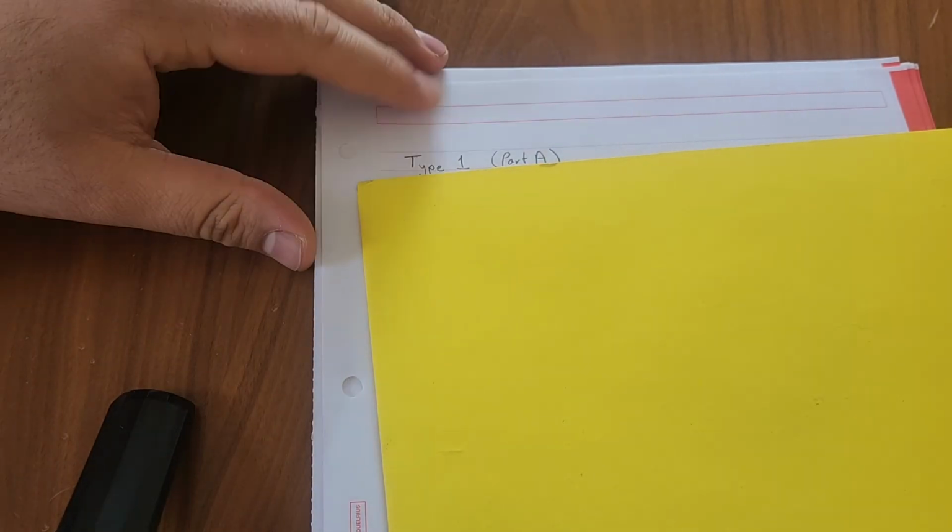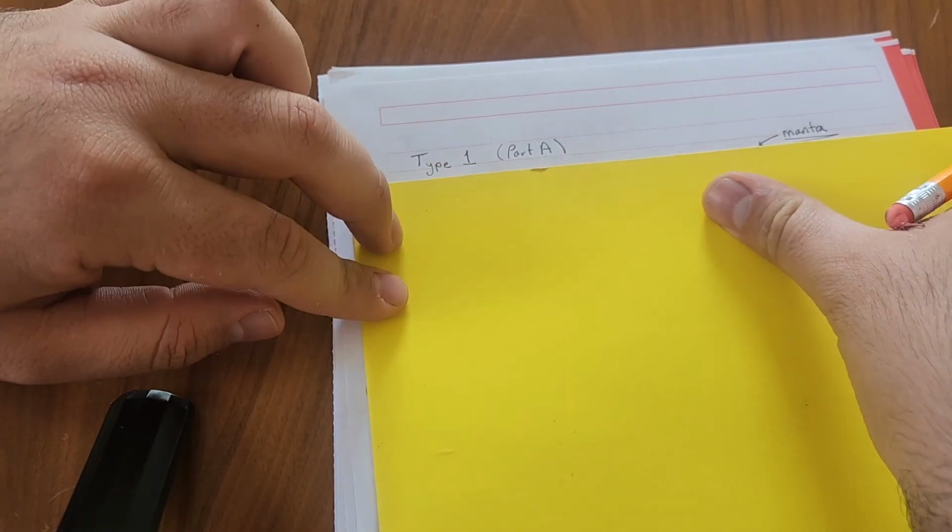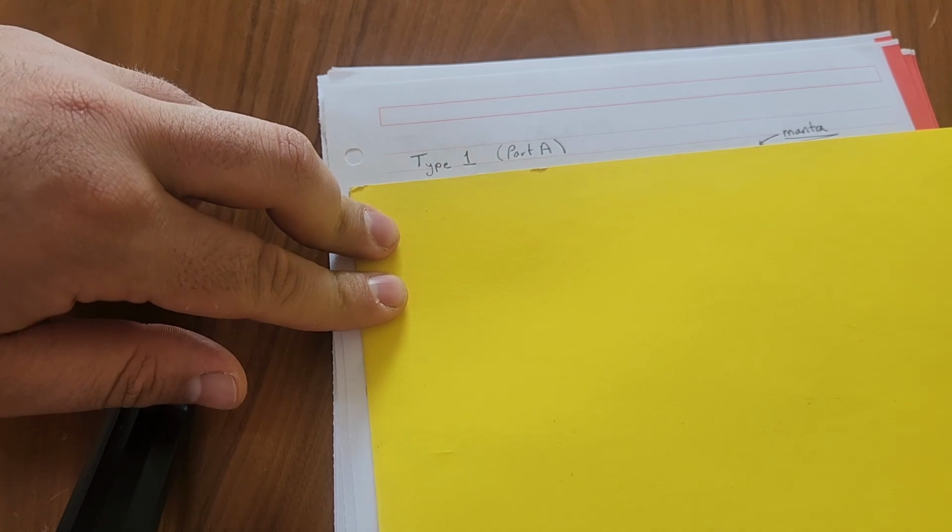Okay, let us begin with type 1, part A. As you have noticed, we have divided the type 1 into two different sections, like type 1, part A and type 1, part B. Both parts have the same mantra, have the same idea, are solved using the same technique, but type 1 part B is a little bit different.